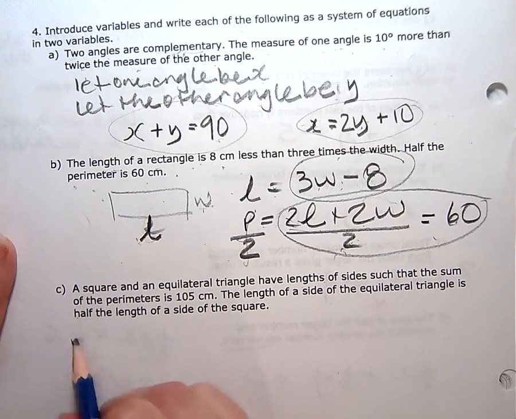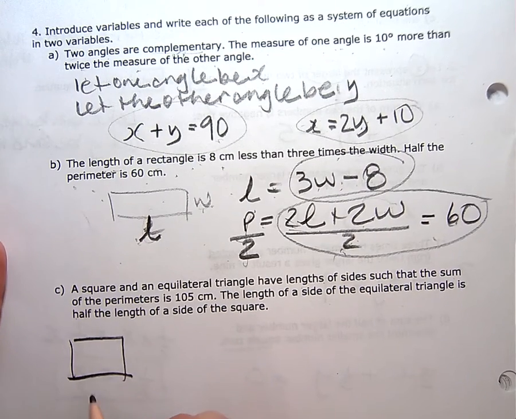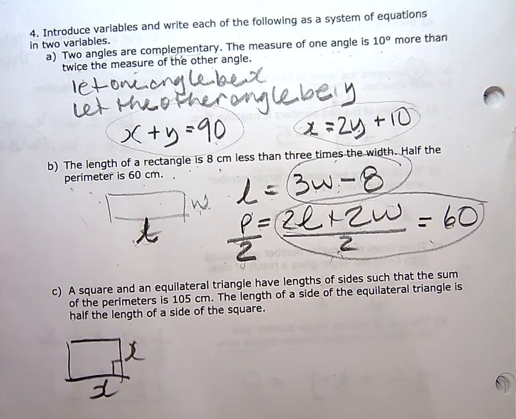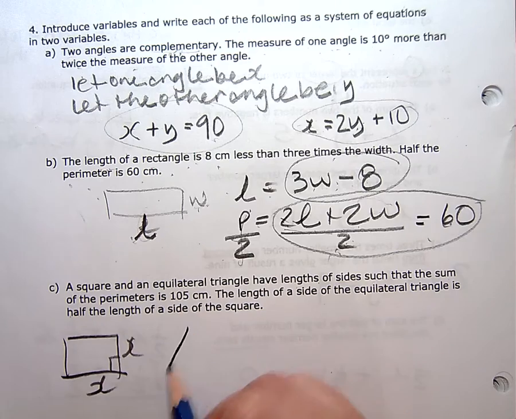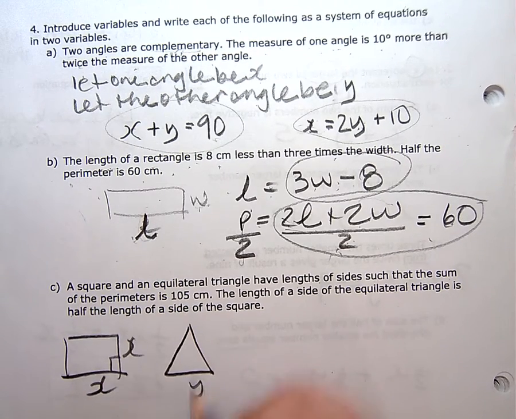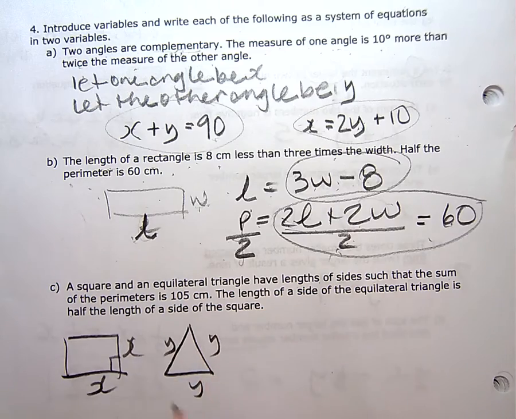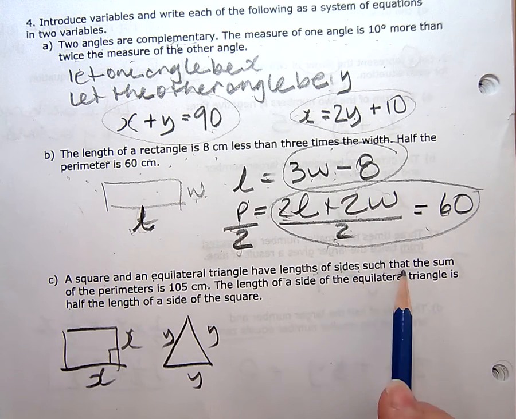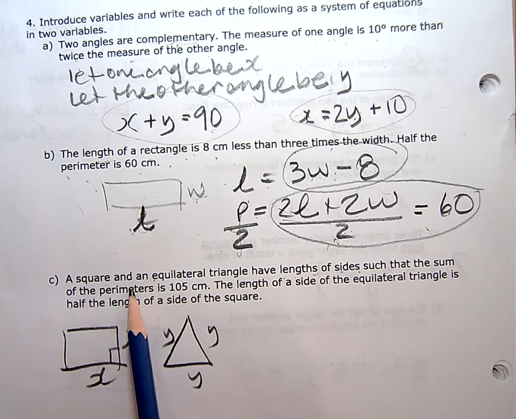A square has sides that are the same all the way around, so let's say x and x, and an equilateral triangle, which I'll call y, y, y, because an equilateral triangle means all sides are equal in length. A square and an equilateral triangle have side lengths such that the sum of the perimeters is 105.